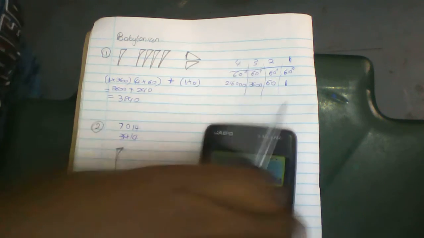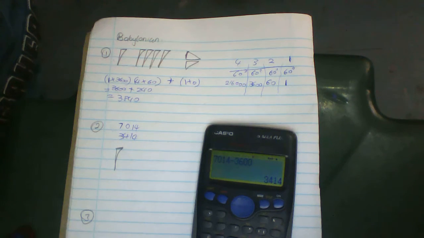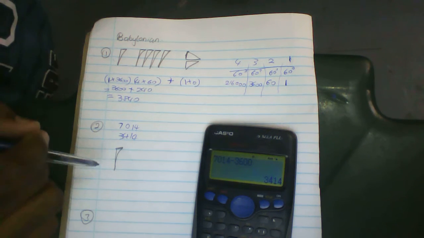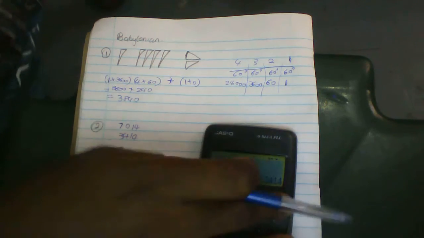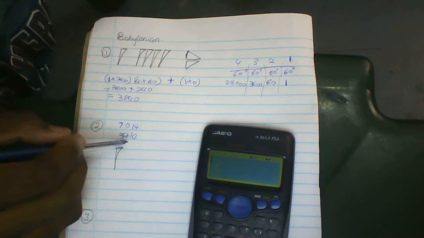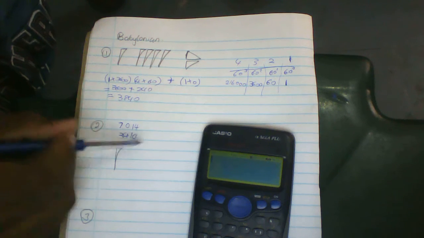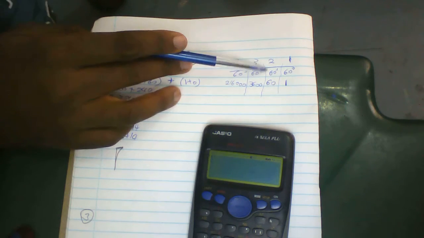So now we look again. Can the 3600 go in there? Clearly no, it cannot go into 3414, right? So now we are going into the second region.